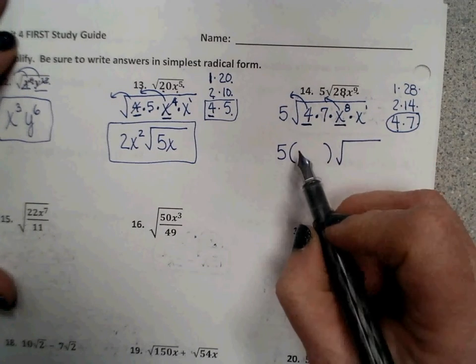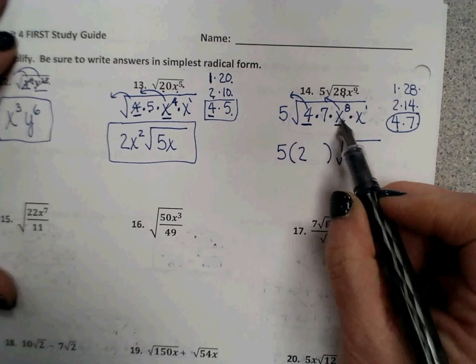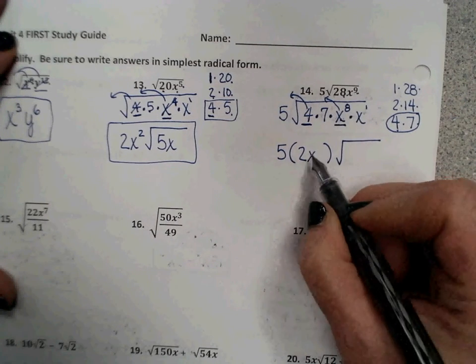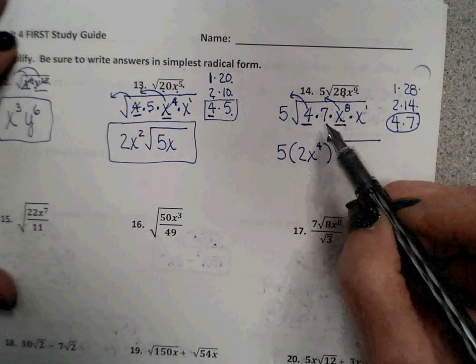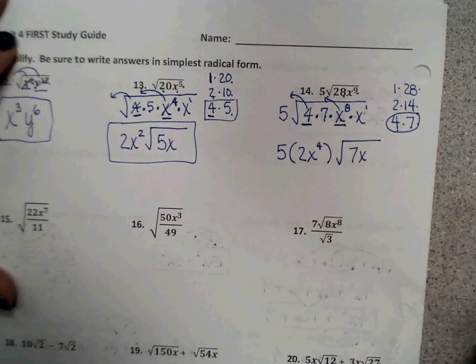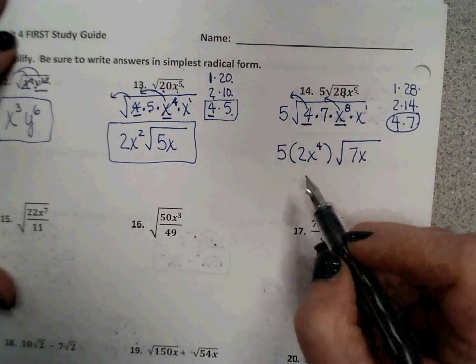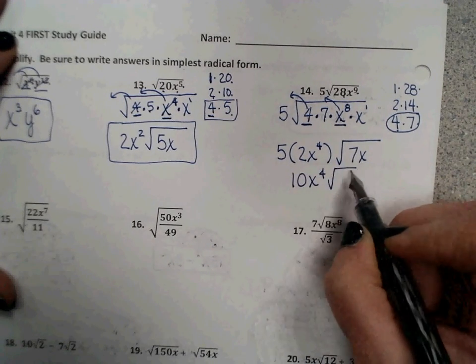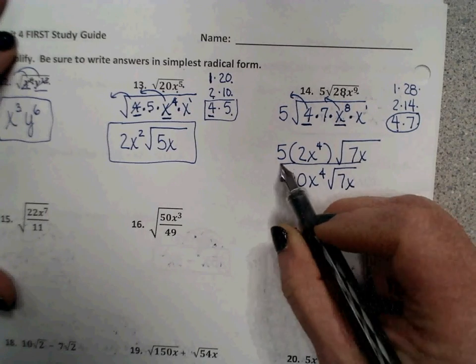So the square root of 4, when it moves out, is 2. The square root of x to the 8th, when I divide that 8 by 2, it's x to the 4th. What's left on the inside is 7 and x. So my final answer, I'm just going to go ahead and do this multiplication. 5 times 2 is 10. And this is my final answer.